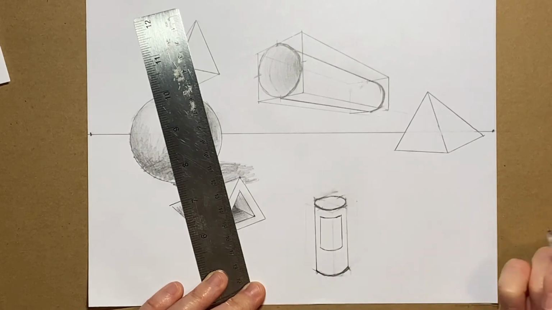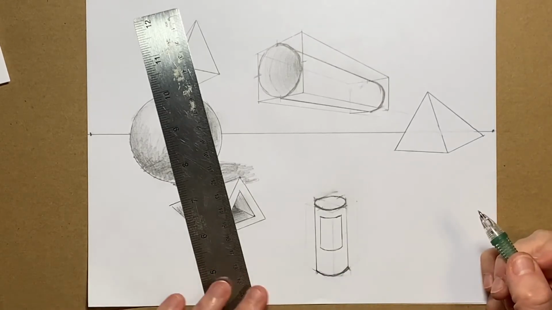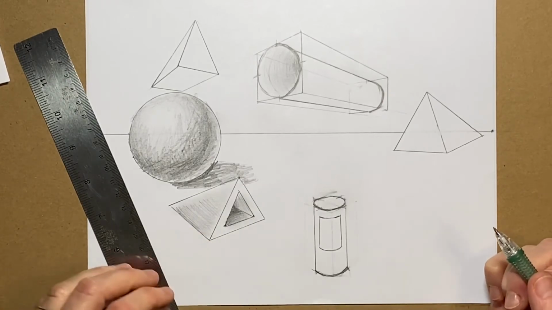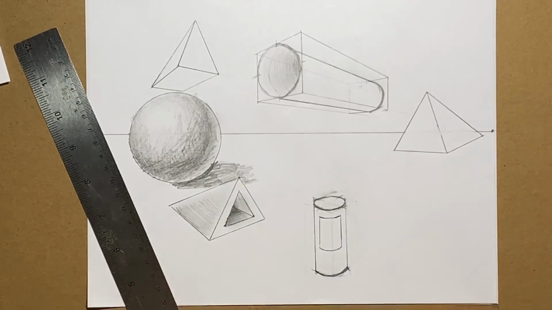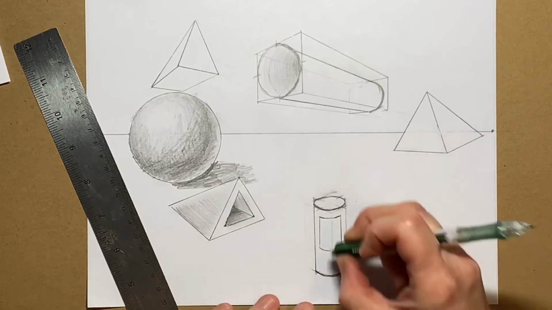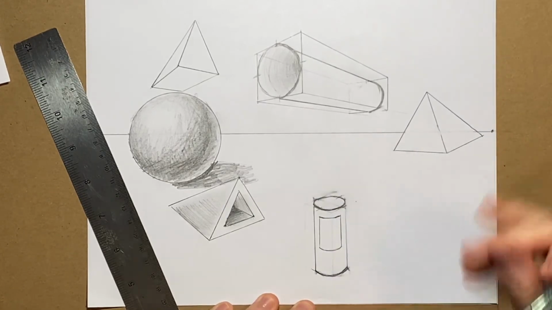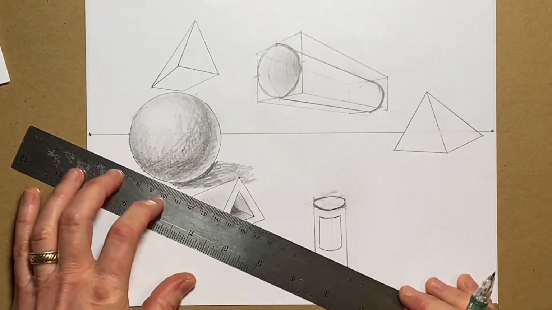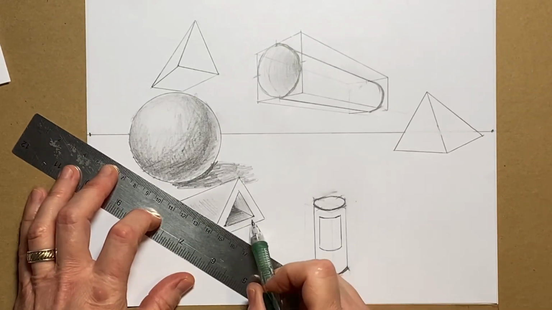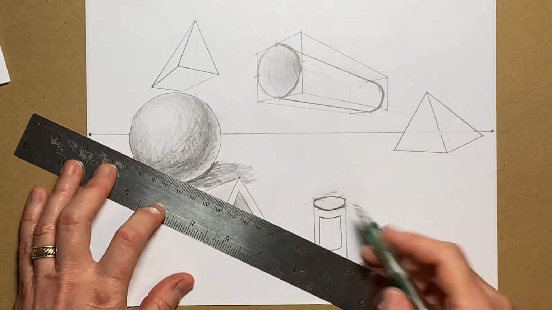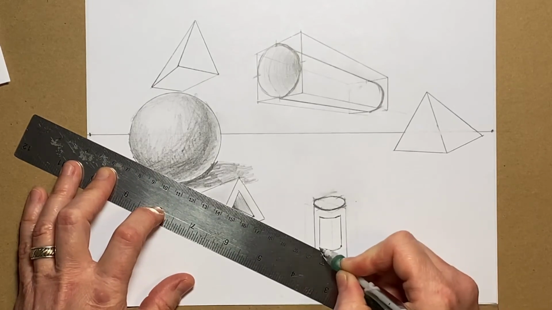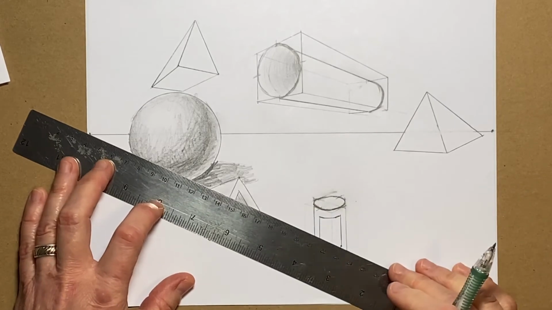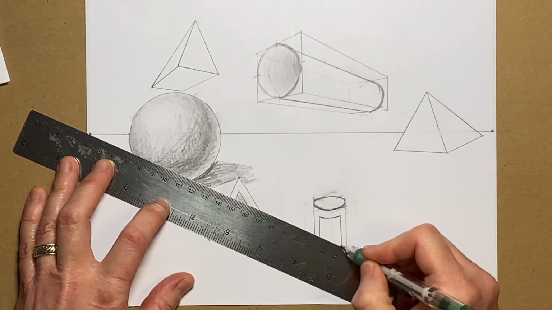of the line here. Now, if I wanted to make a wall thickness to this particular cylinder, what I would do is a little bit more complex, okay? Kind of like this one right here. What I would do is this little corner right here and this little corner right here are going to go back to their opposite side vanishing points, okay?